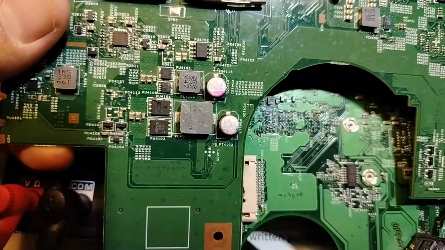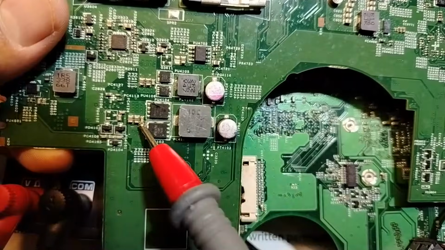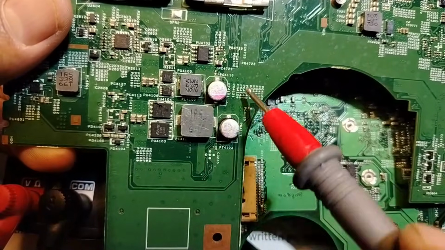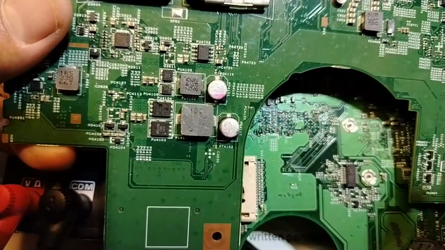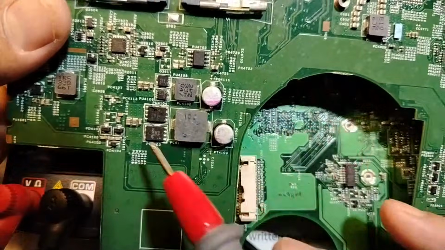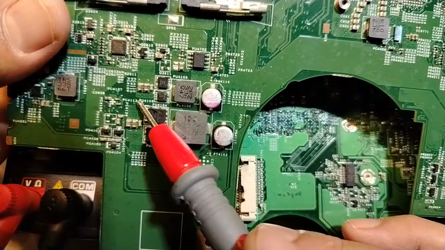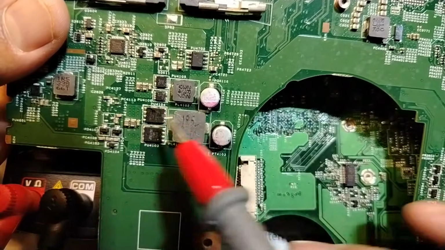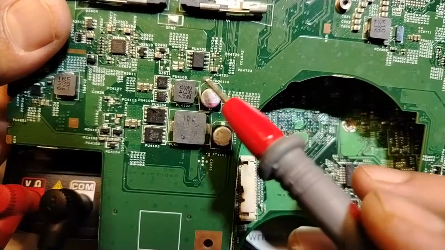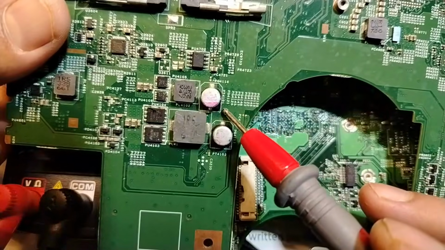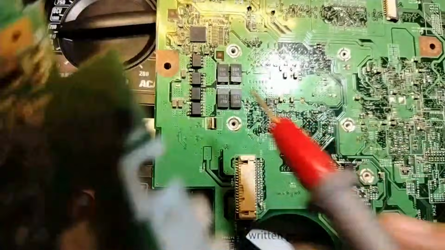Look, always ceramic capacitors on one side, electrolytic or tantalum capacitors on the other side. The side where we have ceramic capacitors is the input, and the side where we have the electrolytic capacitor is the output. Same here.